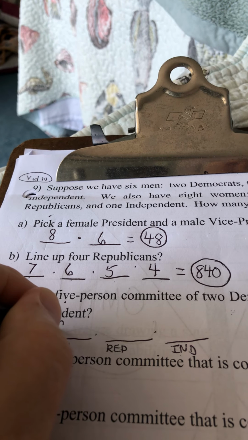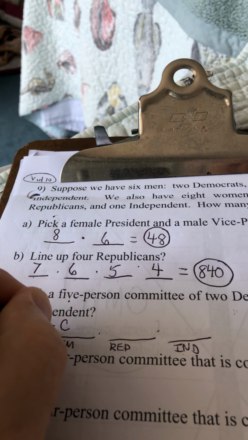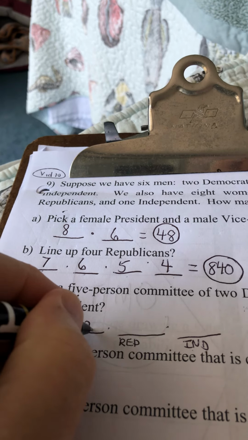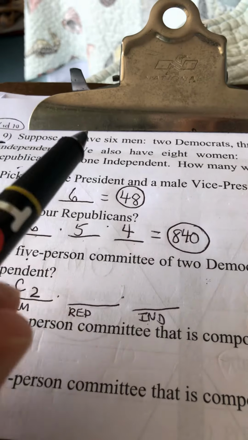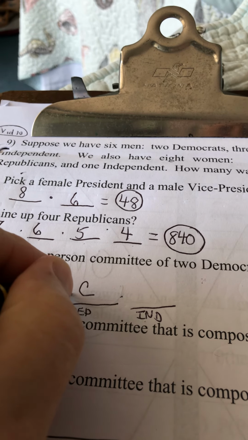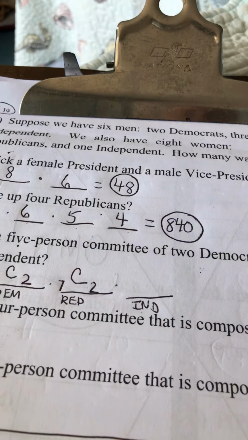So here's what we have. There are 5 Democrats total. That number goes in the front, and we're picking groups of 2, committees of 2. Okay, how many Republicans do we have? Well, I have 3 here and 4 here, so I have 7 Republicans total to choose from, but I want to select 2.